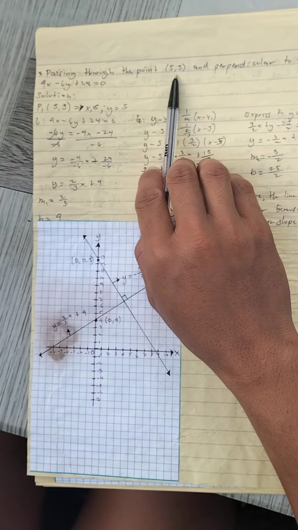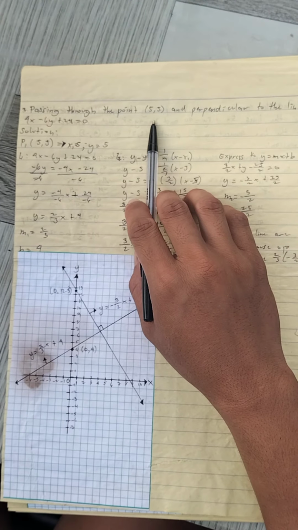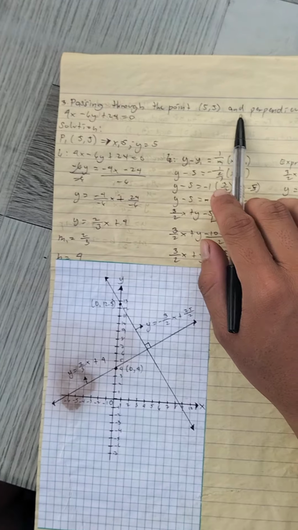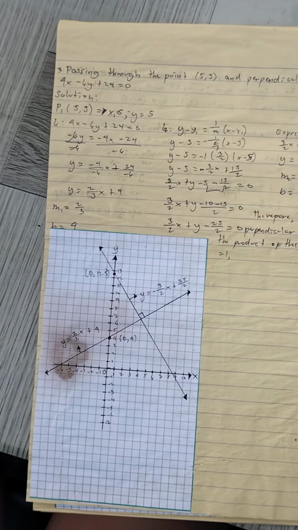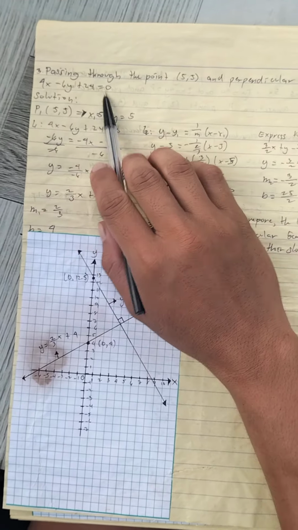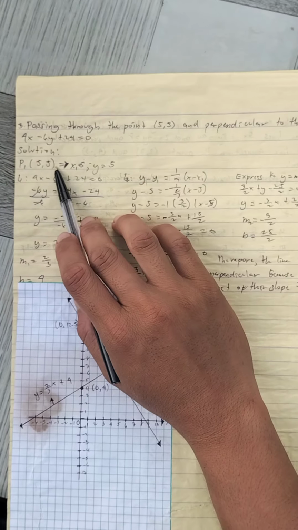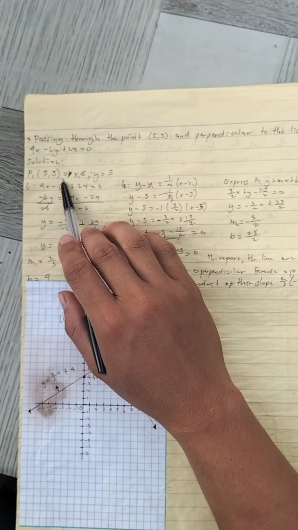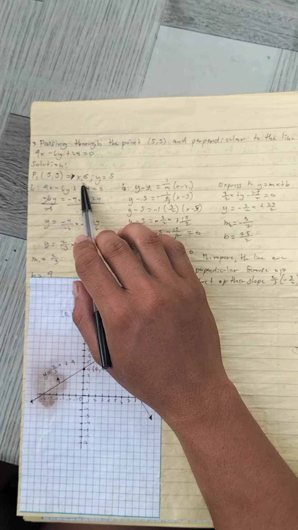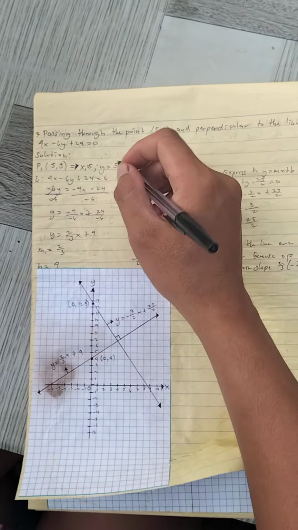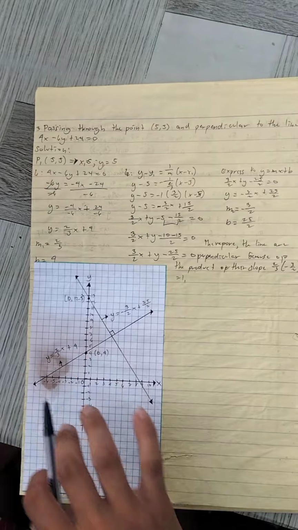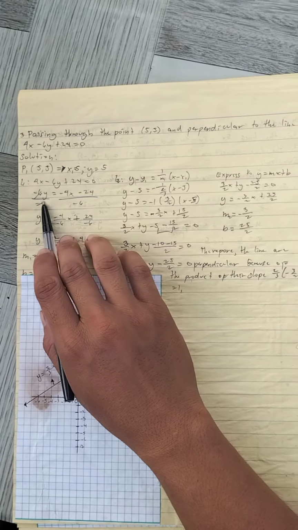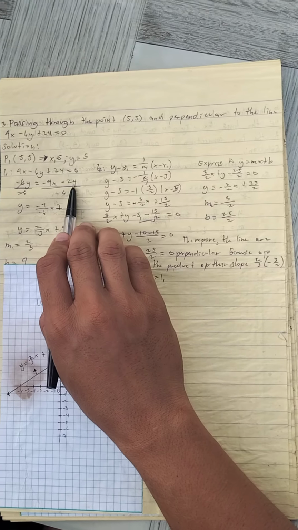Passing to the point 5 and 5 and perpendicular to the line of 4x minus 6y plus 24 is equal to 0. Solution. First point is 5 and 5, x sub 1 is 5, so y sub 1 is 5. And our first line is 4x minus 6y plus 24 is equal to 0. So 6y is equal to 4x minus 24.